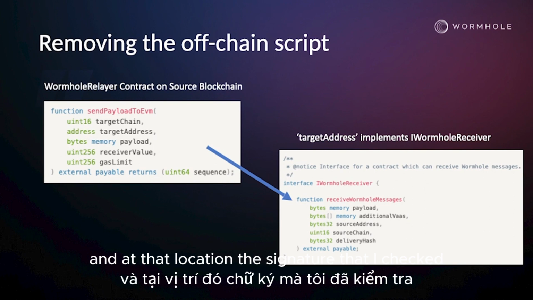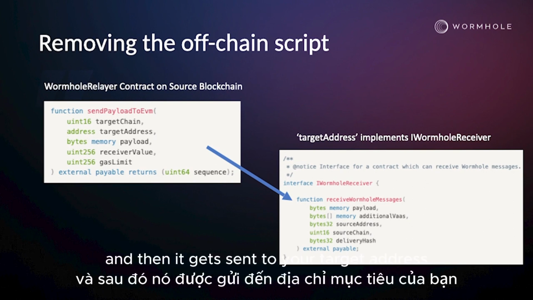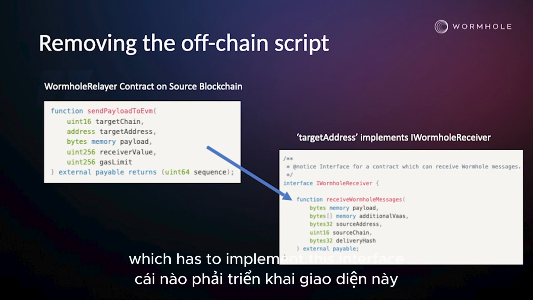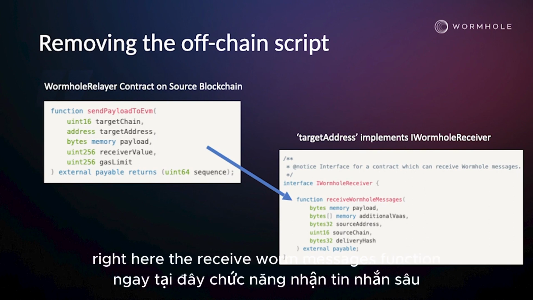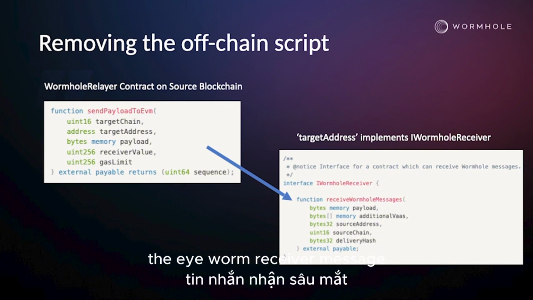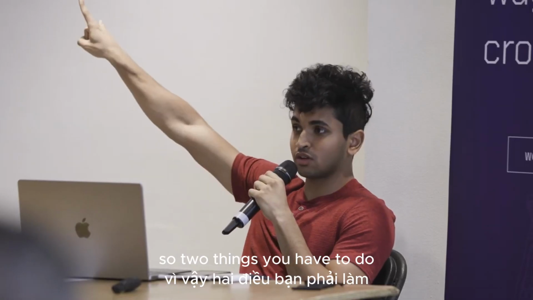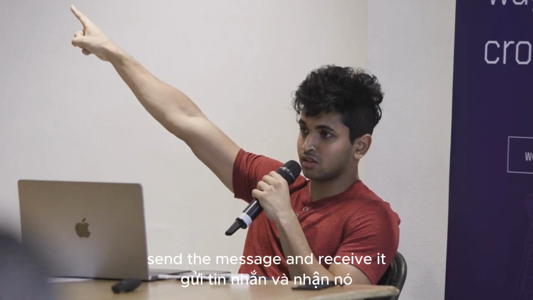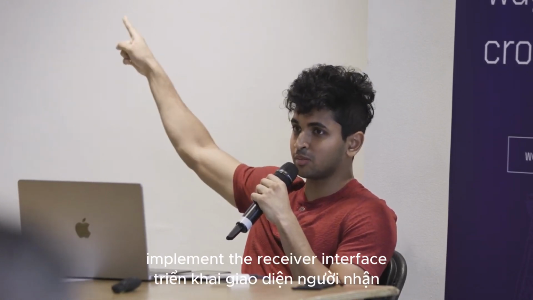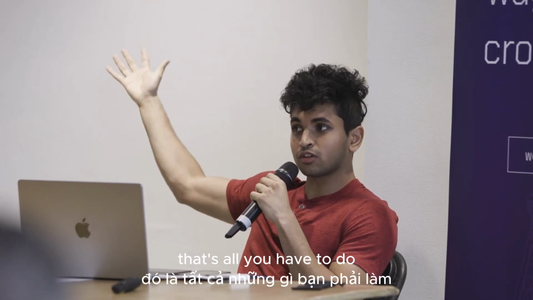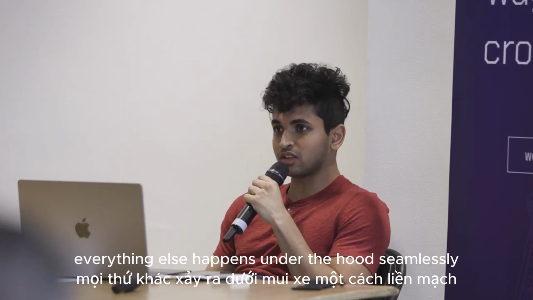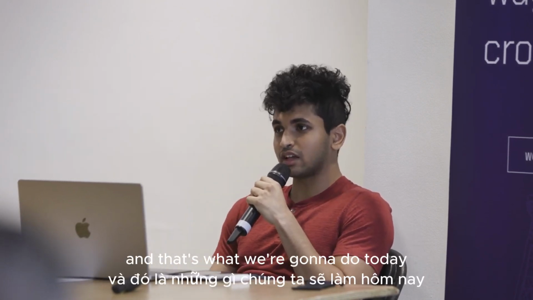And at that location, the signatures are checked. And then it gets sent to your target address, which has to implement this interface right here, the receiveWormholeMessages function, the IWormholeReceiver interface. So two things you have to do. Send the message and receive it, implement the receiver interface. That's all you have to do. Everything else happens under the hood seamlessly. And that's what we're going to do today.